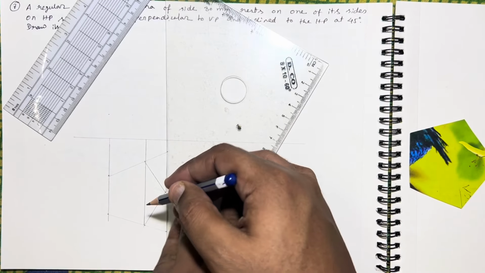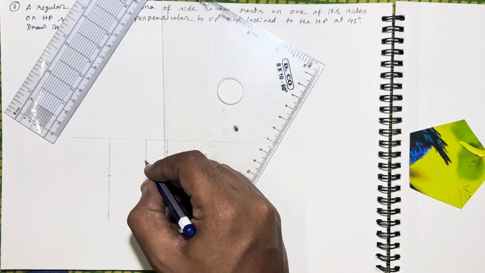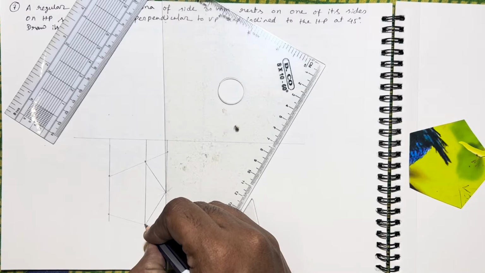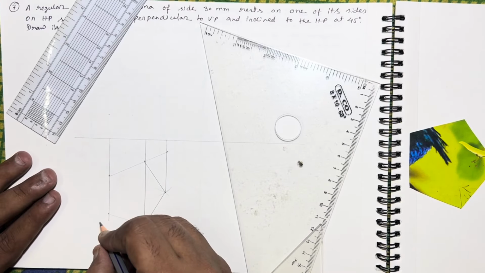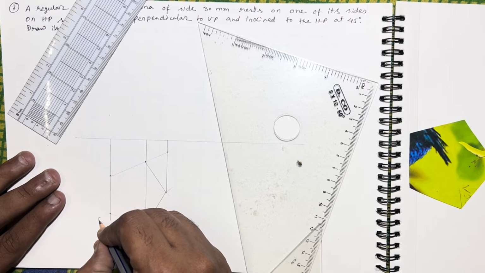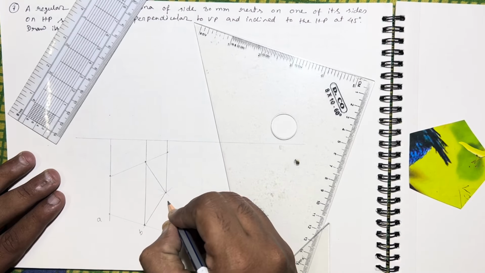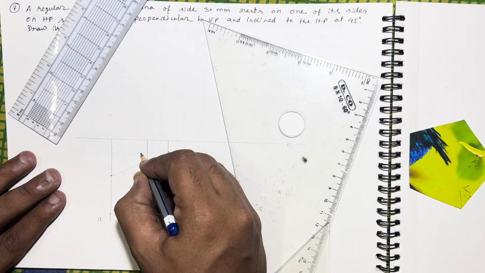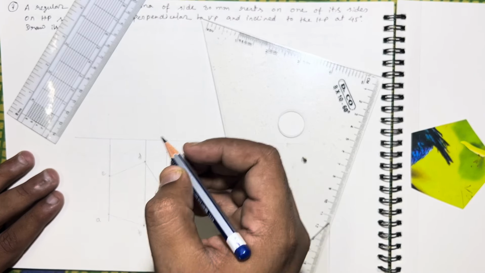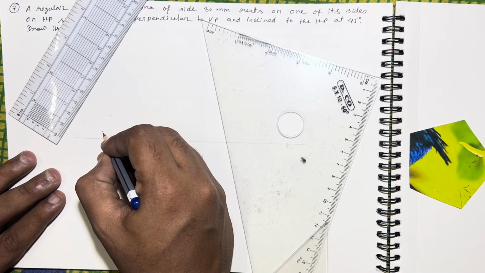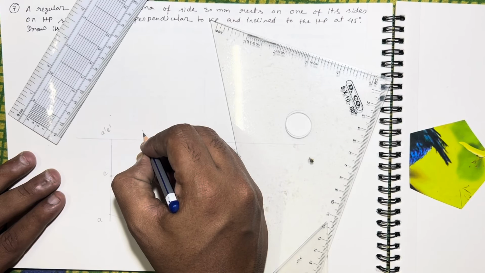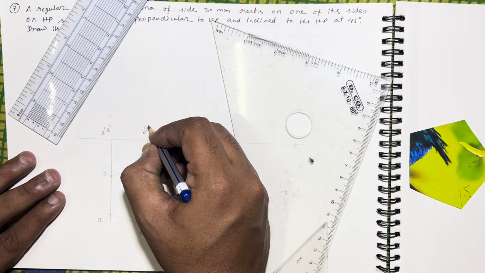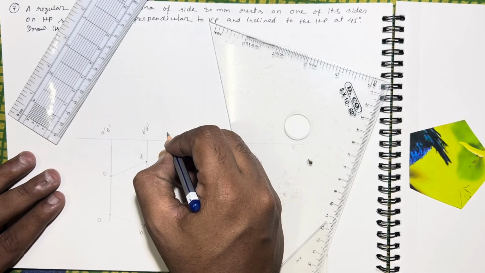You can see these two points are on the same line. Okay, now numbering it, suppose A, B, C, D, and E. So here it is A dash, E dash, B dash, D dash, and it is C dash.